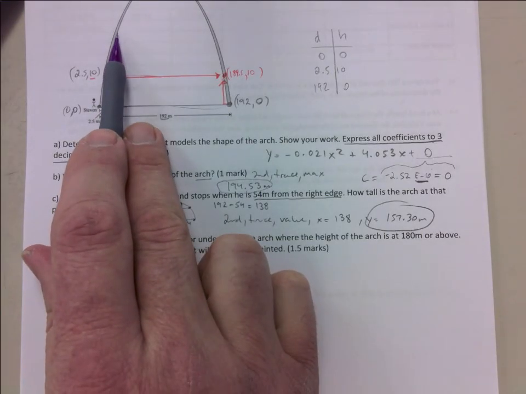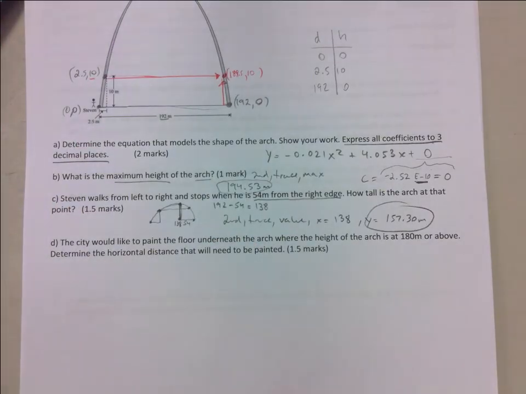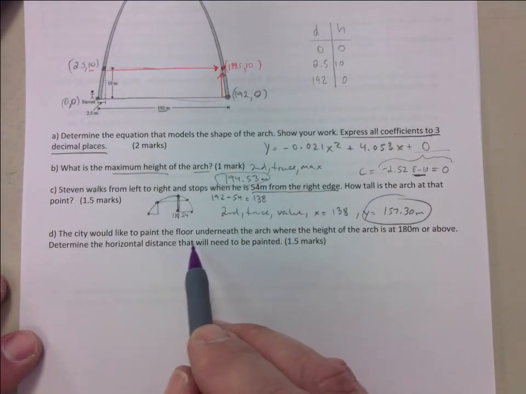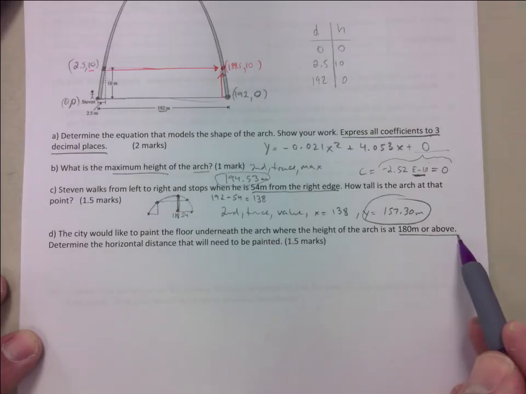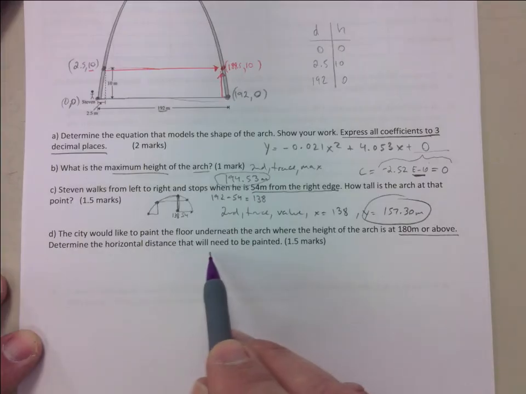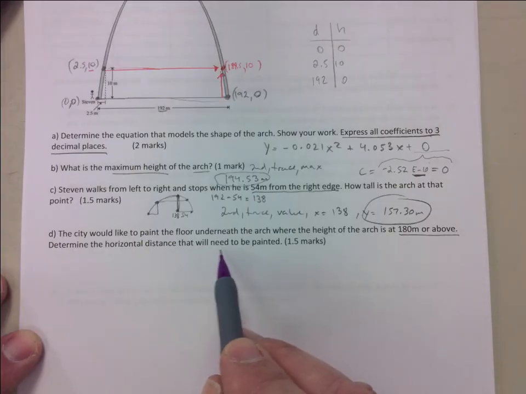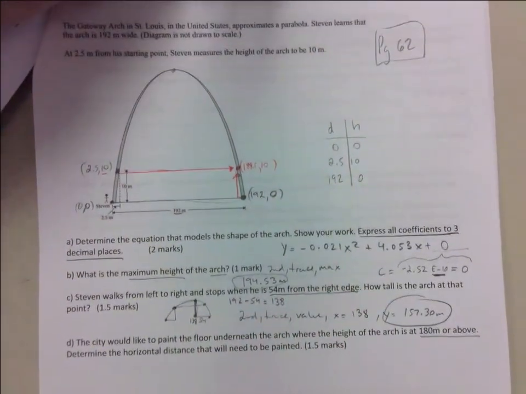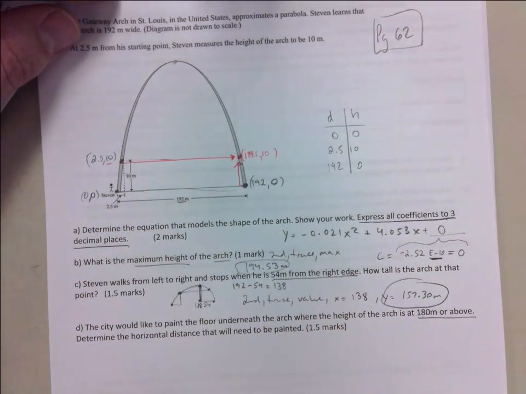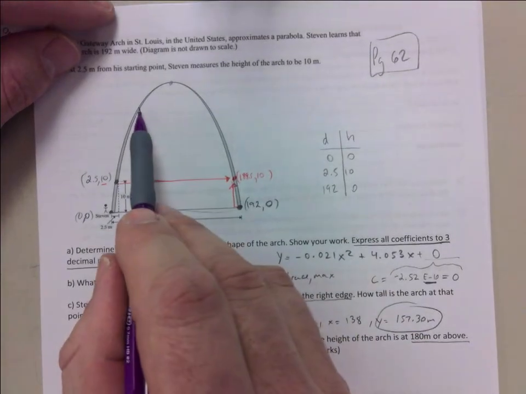So kind of expecting you to find the height there, okay? The city would like to paint the floor underneath the arch where the height of the arch is 180 or above. Determine the horizontal distance that will need to be painted. So we basically want to know when we are at 180, it's going to be up here.